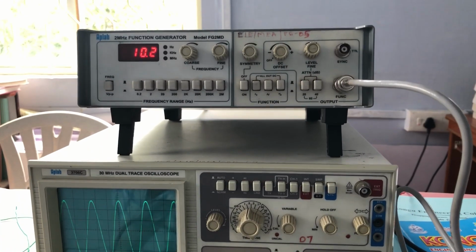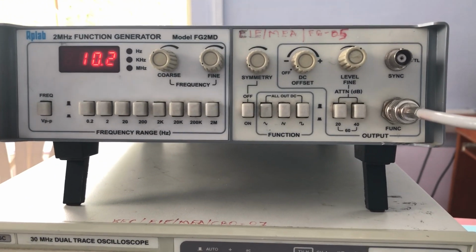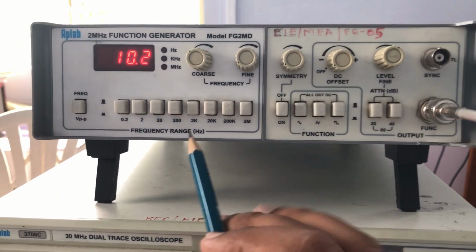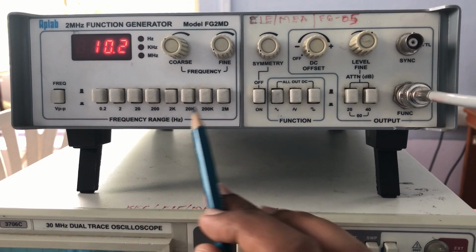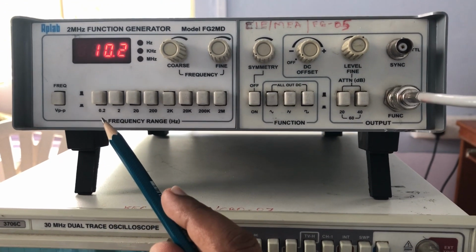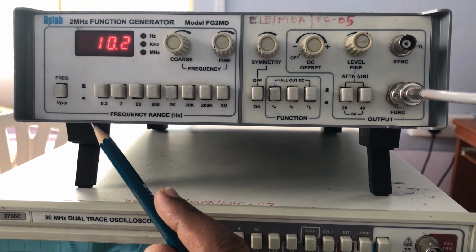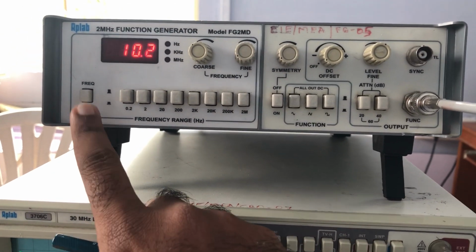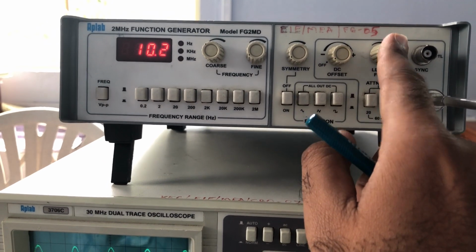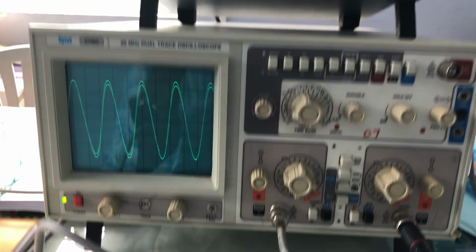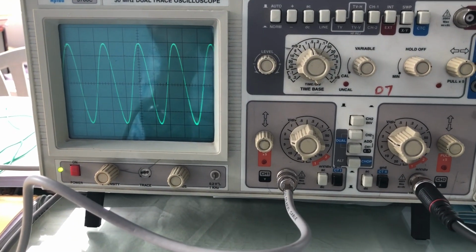These are the knobs we are going to use in the function generator. One is for frequency variation, and another is for peak to peak. For example, if they ask you to fix a peak to peak value of 12, you have to press this and adjust this knob. This is for fixing peak to peak. The CRO remains the same.